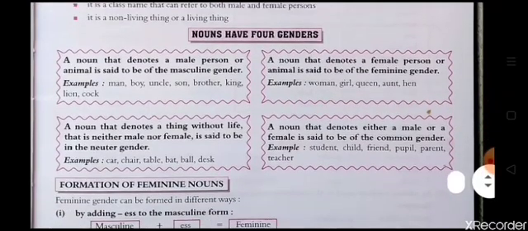Nouns have four genders. First, as we already know, a noun that denotes a male person or animal is said to be masculine gender. For example, man, boy, uncle, son, brother, king, lion, cock. And the feminine gender: a noun that denotes a female person or animal is said to be feminine gender. For example, woman, girl, queen, ant, hen.